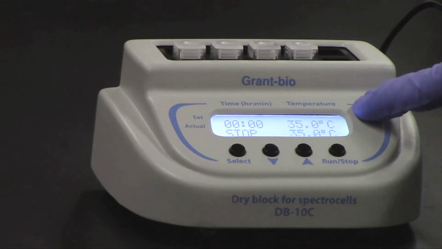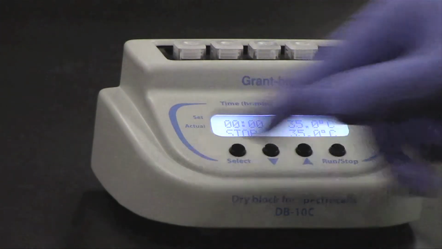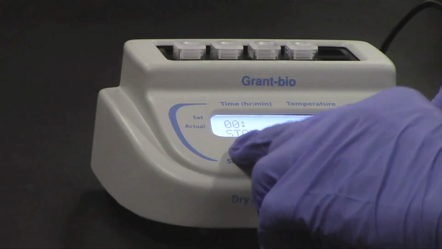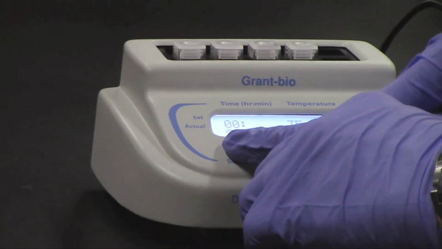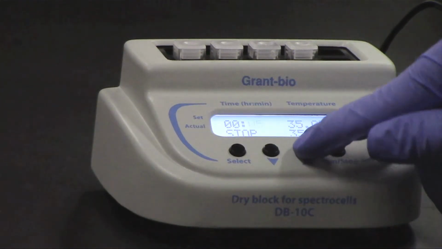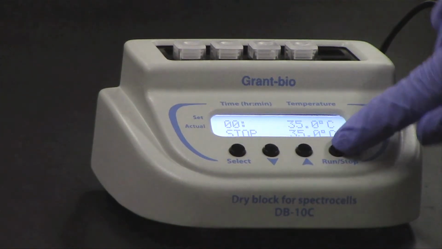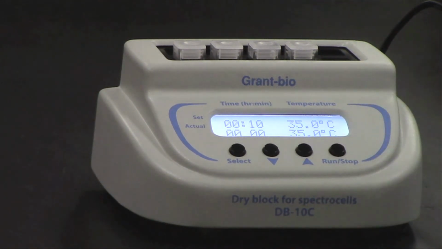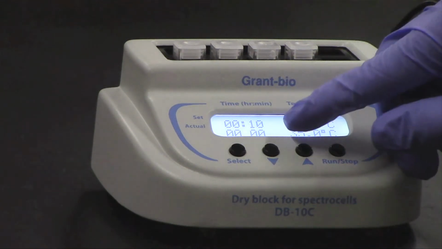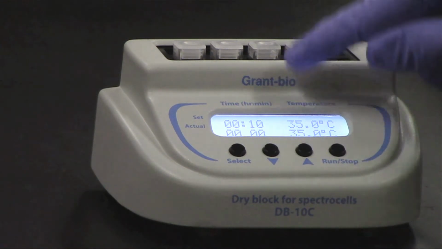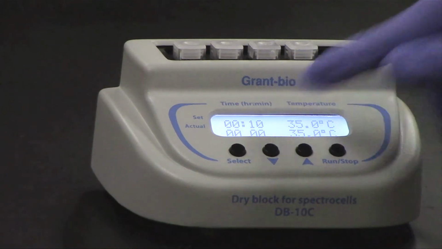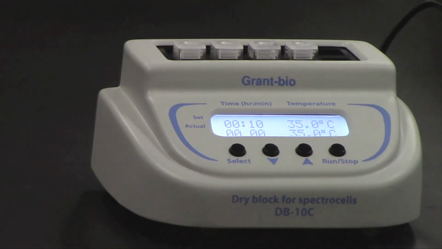Now the actual temperature matches the set temperature, so it's safe to say that these are actually at that temperature, but in order to allow them to equilibrate, you'll want to use the timer setting, and you can set this to, say, 10 minutes, and hit Run/Stop, and you'll be able to hear a beep at the very end when it hits the desired amount of time, which in this case is 10 minutes.